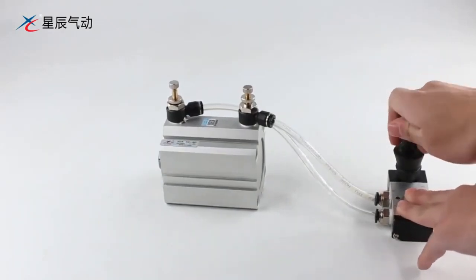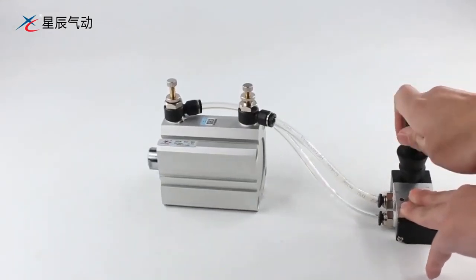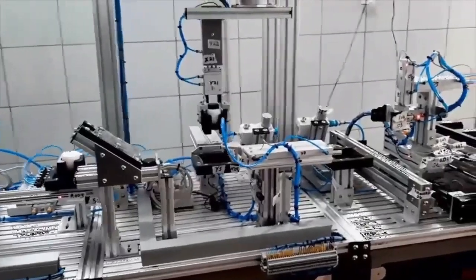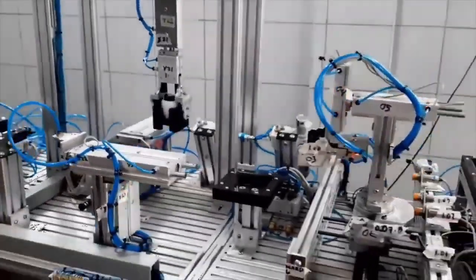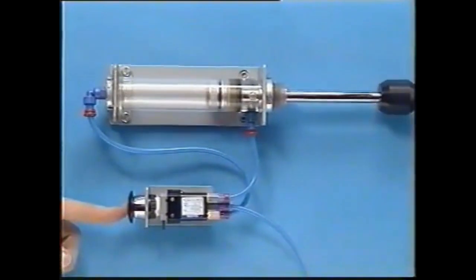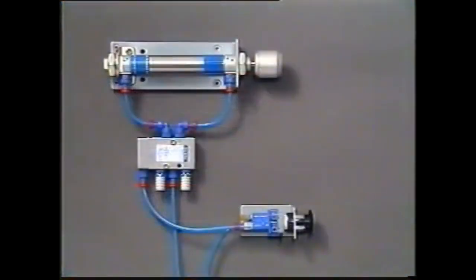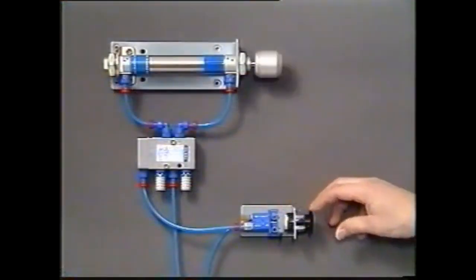Our topic for today is Introduction to Pneumatics. A pneumatic system is a branch of engineering that uses compressed air to transmit and control energy. It is used extensively in various industries.